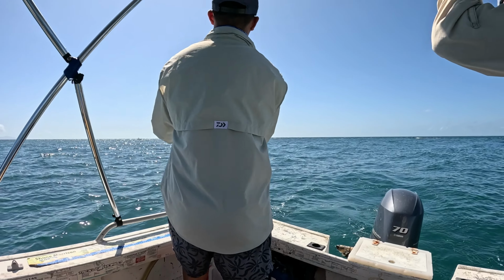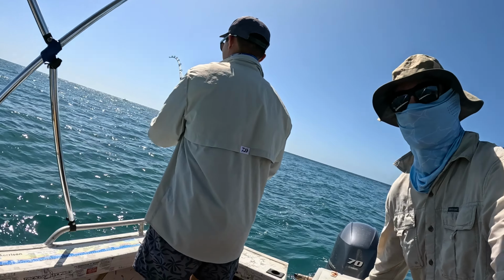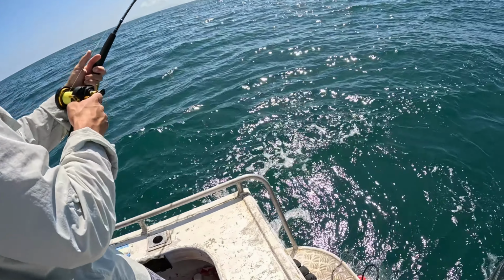Want me to do something there? With the boat? Yeah, the little one. Good on you. Want me to pick this up? Yep. Yeah, it might be. Still in the gap.